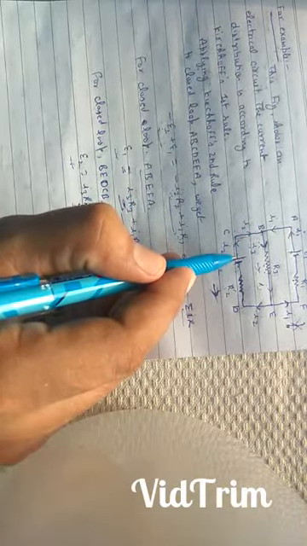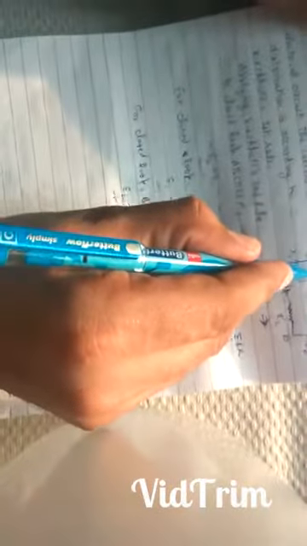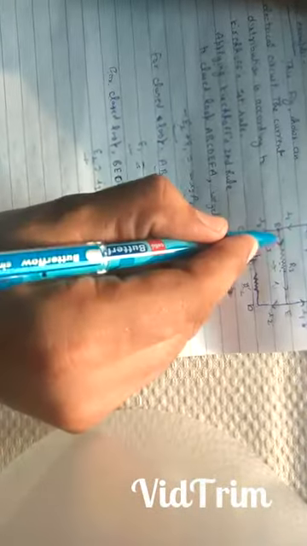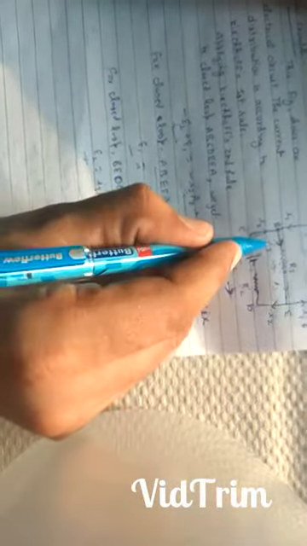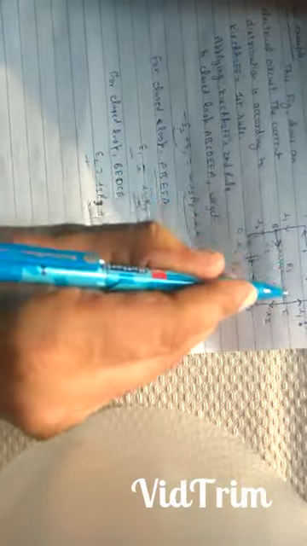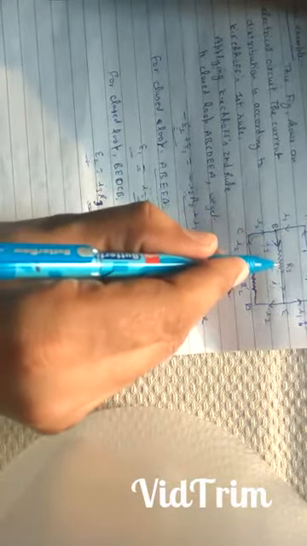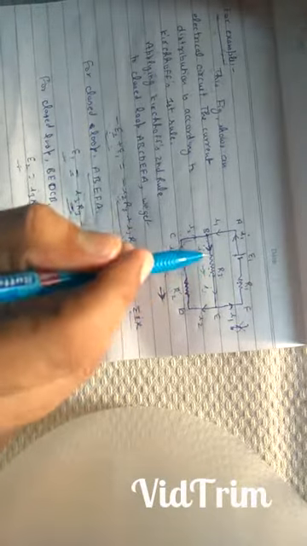The second sign convention is: if the direction of current through a resistance is in the same direction along which the loop is traversed, then the product of current and resistance is taken as positive, and vice versa.